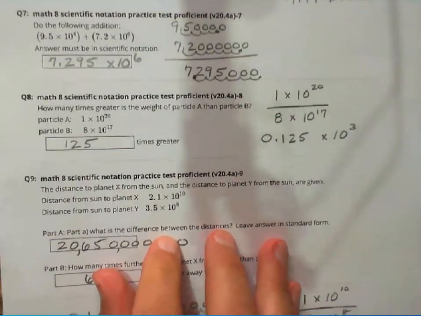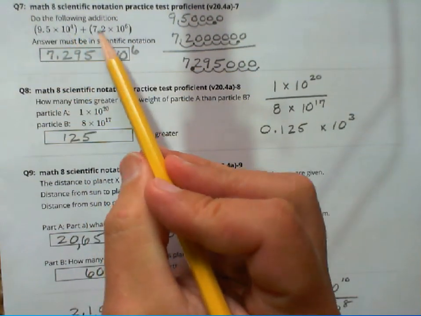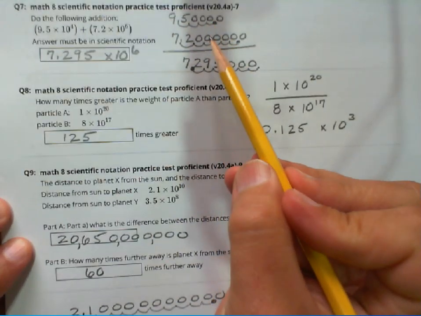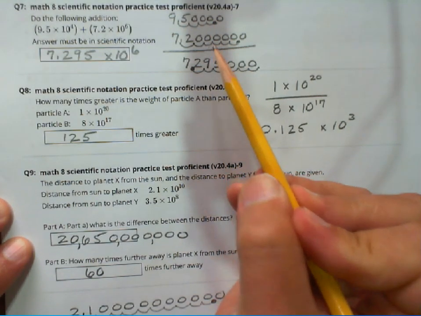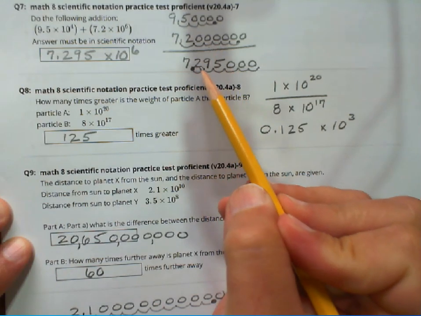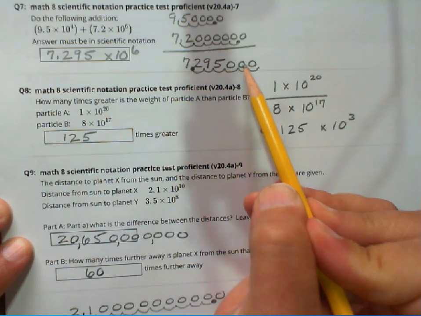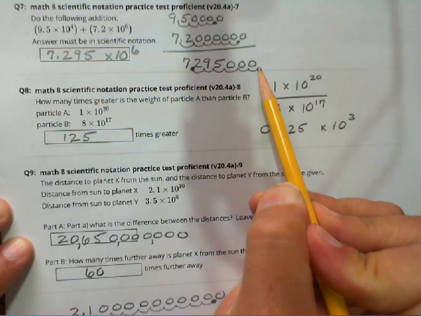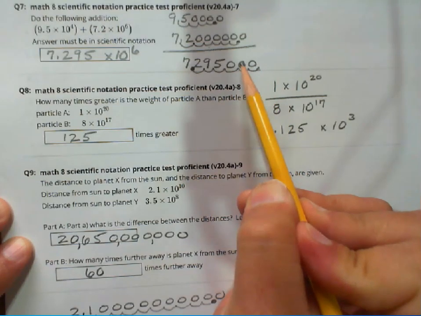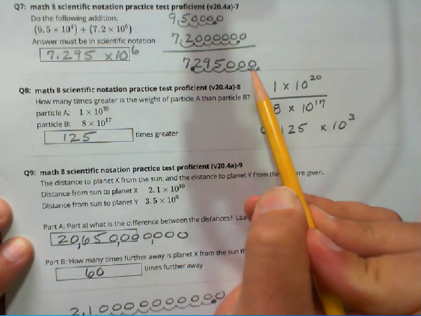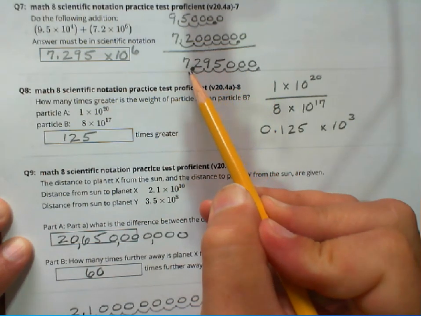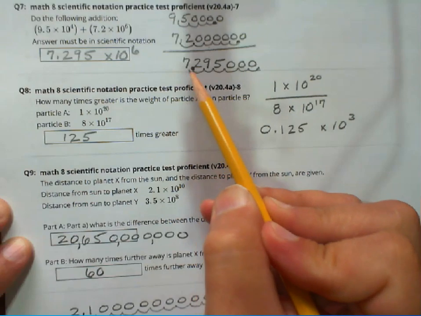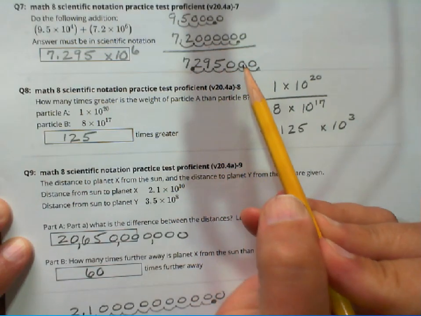Adding is going to work the same way. I'll take the numbers, put them into standard form. Using a calculator, add them together. That gave me 7,295,000. I took that number and I jumped it back into scientific notation. So 1, 2, 3, 4, 5, 6 jumps. So 7.295 times 10 to the 6th.